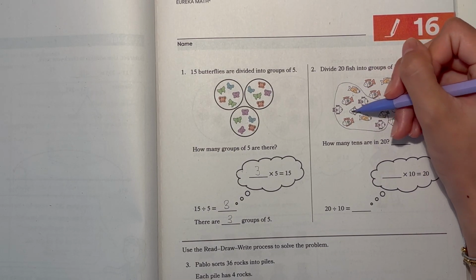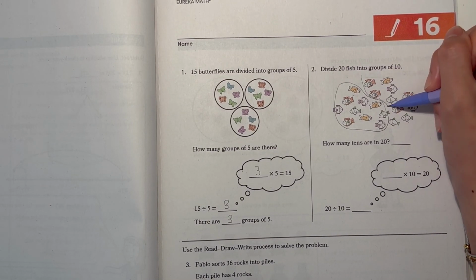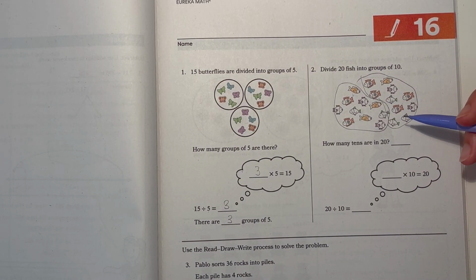2, 3, 4, 5, 6, 7, 8, 9, 10. Now 1, 2, 3, 4, 5, 6, 7, 8, 9, 10. Alright, 2 perfect groups. So how many 10s are in 20?